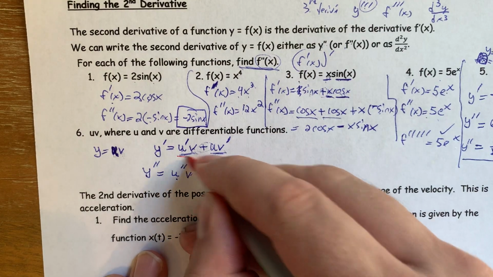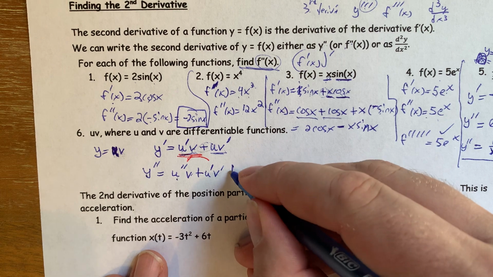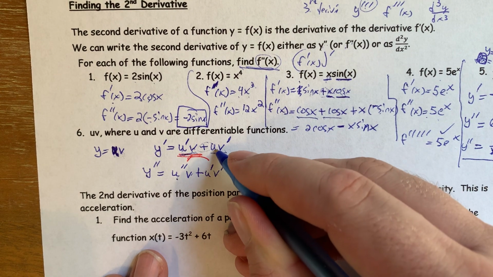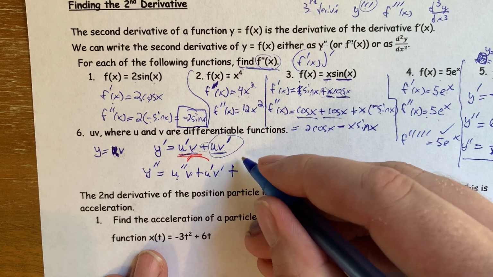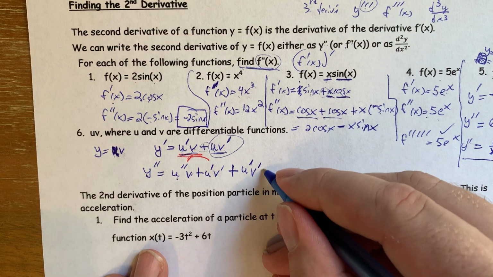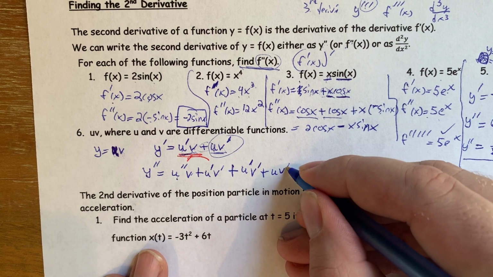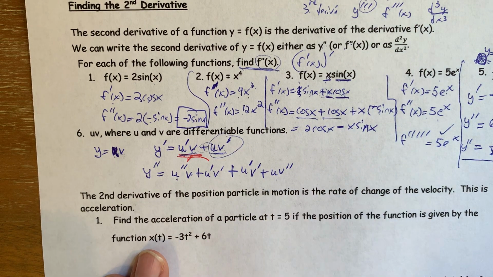So I hope we can see that this is the product rule from this. Plus, now we're going to do the product rule on this one. So we've got the derivative of the first times the second one left alone. Plus, we're going to leave the first one alone times the derivative of the second one. And the derivative of v prime is v prime prime.